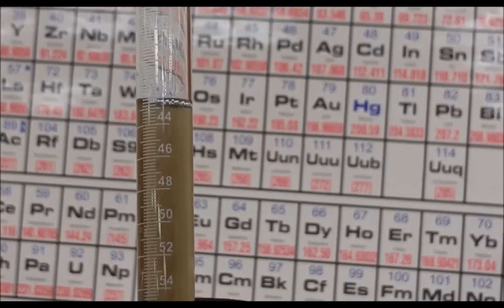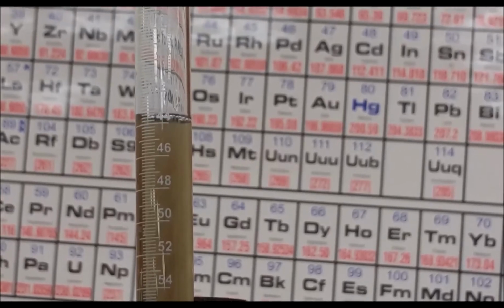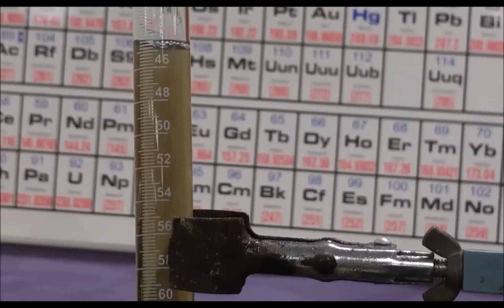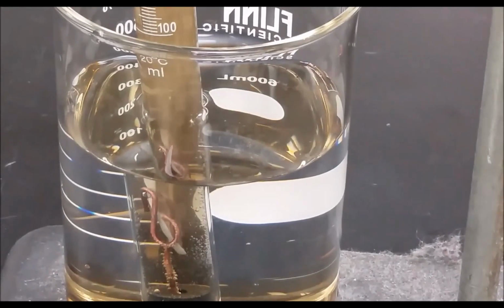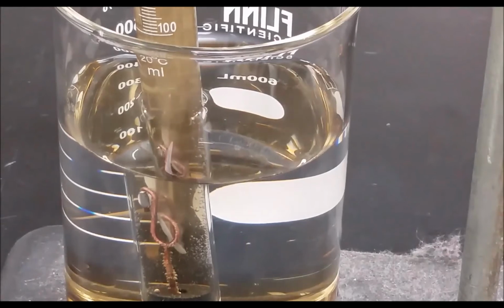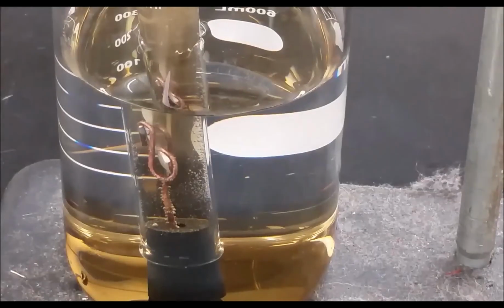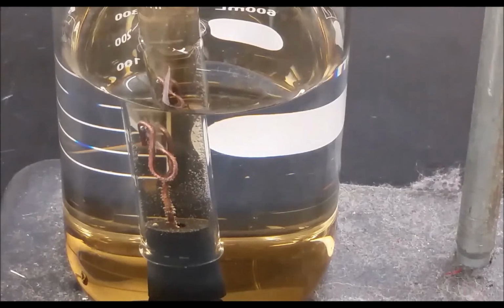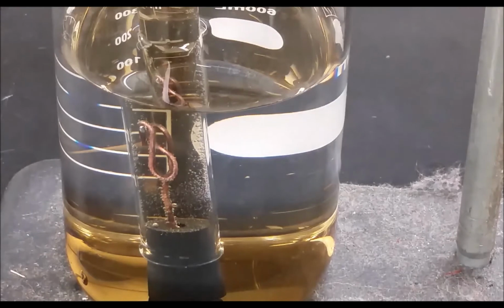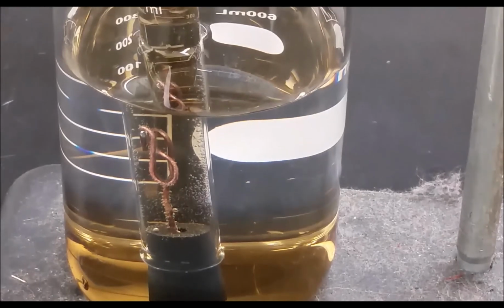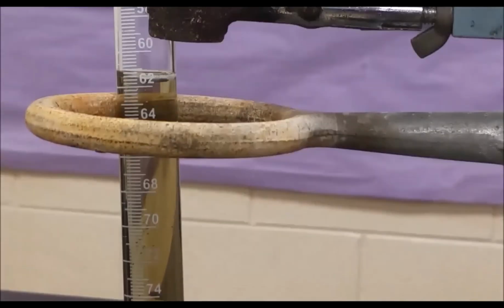And notice the level the water is going down. That's because on top of it is hydrogen gas. We don't use copper wire, we use thread or string, and it works much better than this.